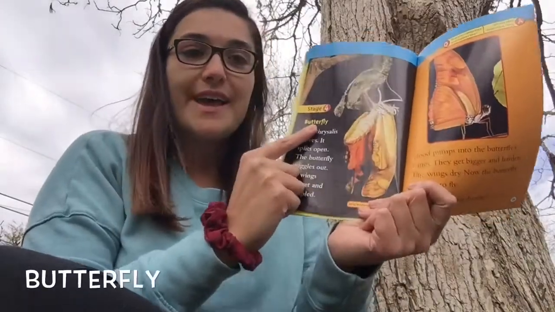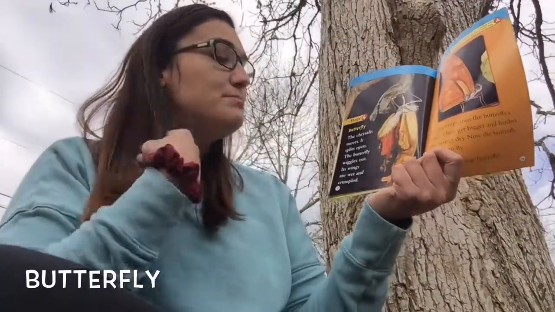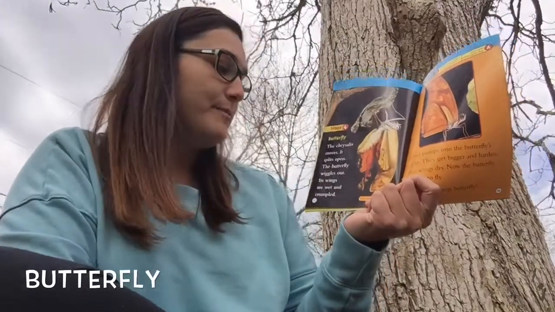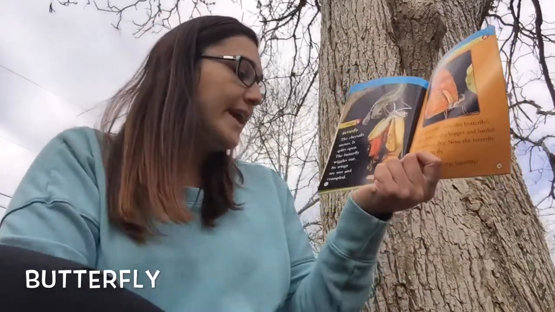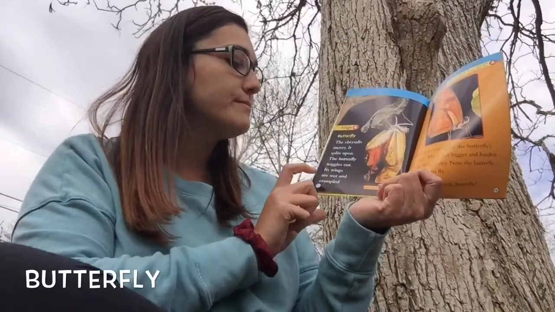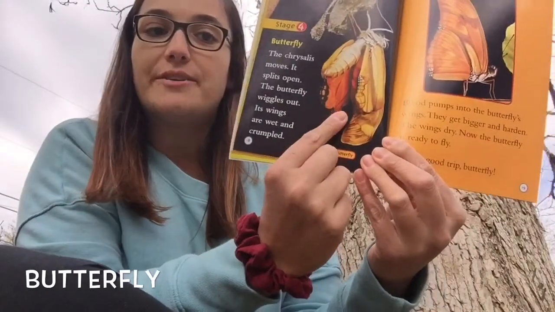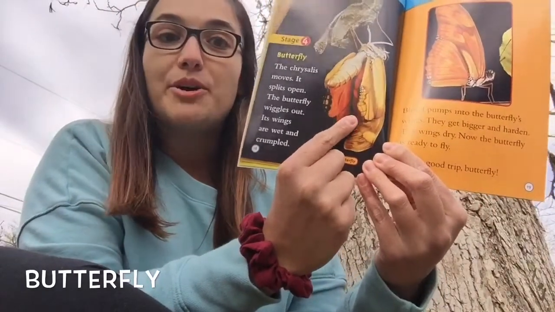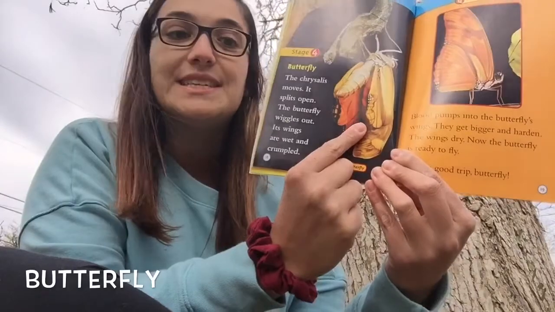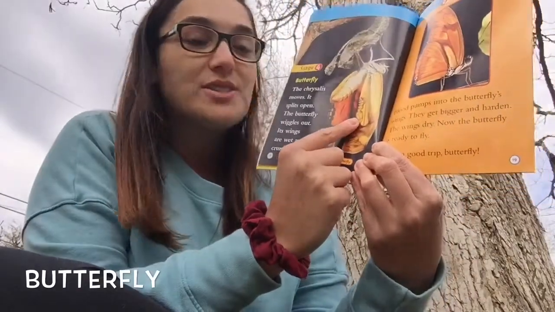So stage 4 is butterfly. Echo back, butterfly. So the chrysalis moves and it splits open. The butterfly wiggles out. Its wings are wet and crumpled. So boys and girls, our caption tells us that this is a Julia butterfly. And this Julia butterfly just came out of its chrysalis. And its wings are wet. And its wings are crumpled.